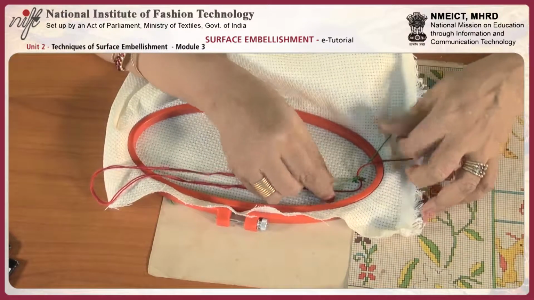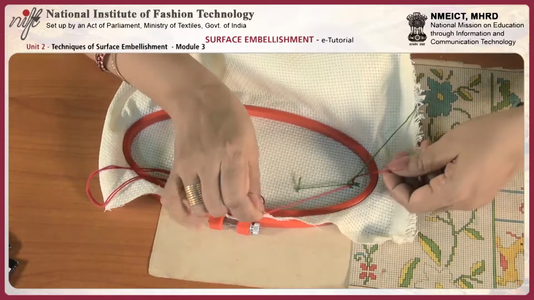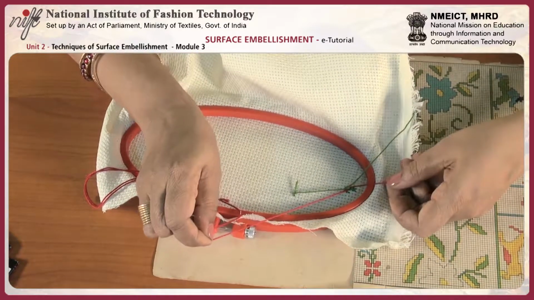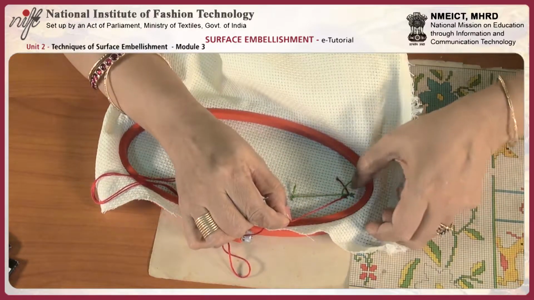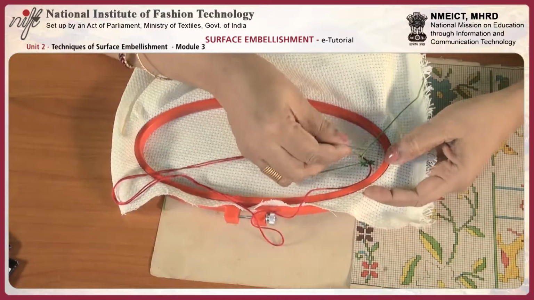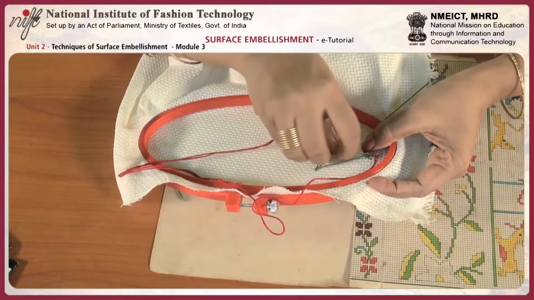Because we cannot knot up the thread, the knot comes out through the hole. So just insert the next joining thread to the nearest one and make a knot.